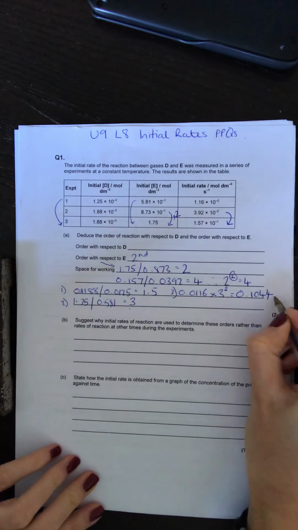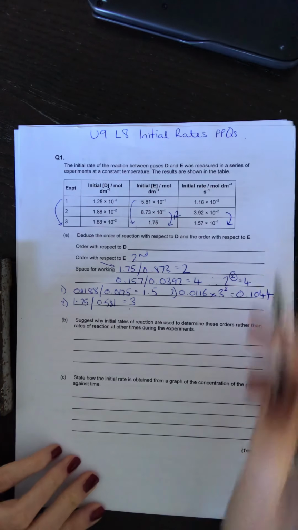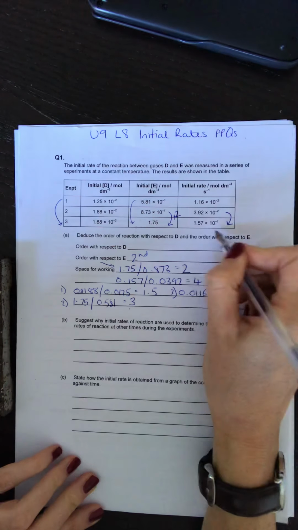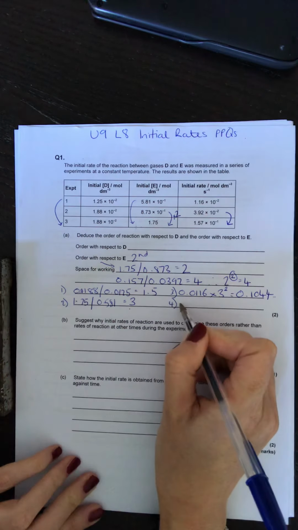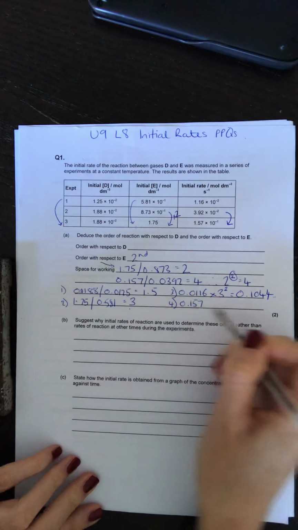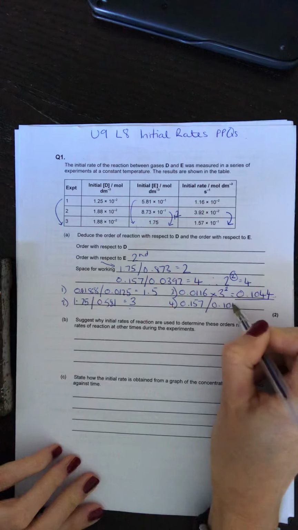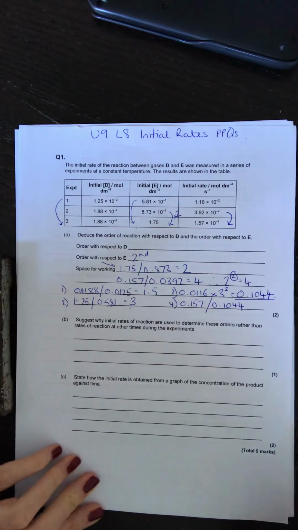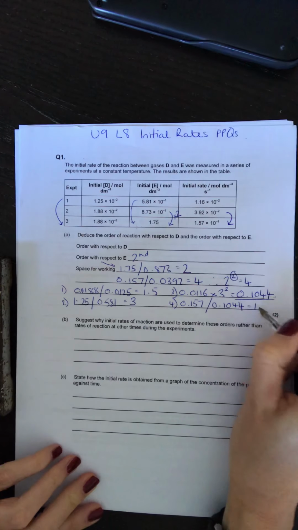Now what we can then do is say this for experiment 3, so final step, 0.157 divided by the increase there, 0.1044, and that gives you 1.5.